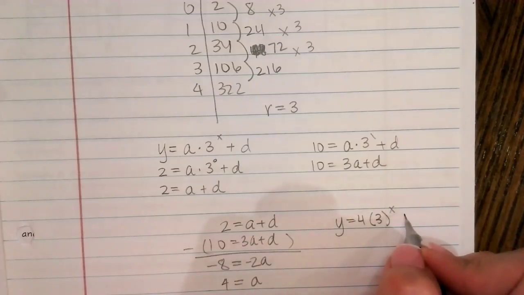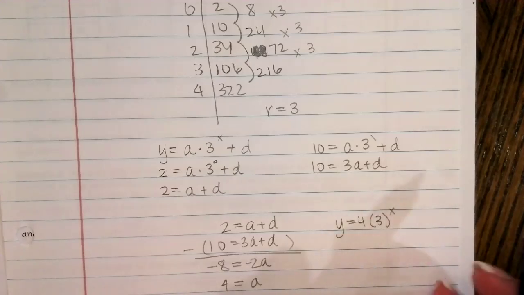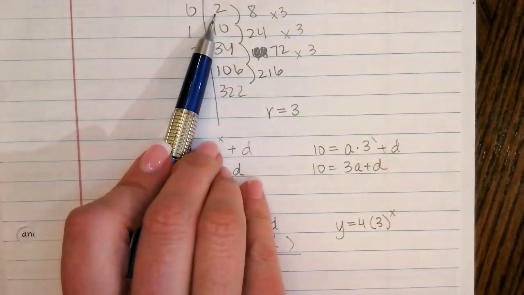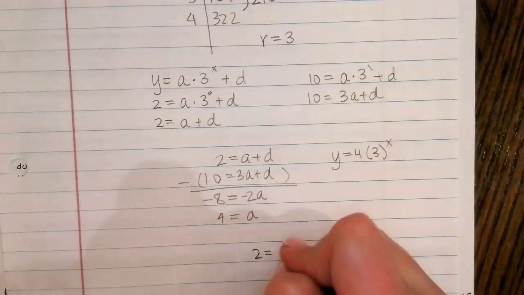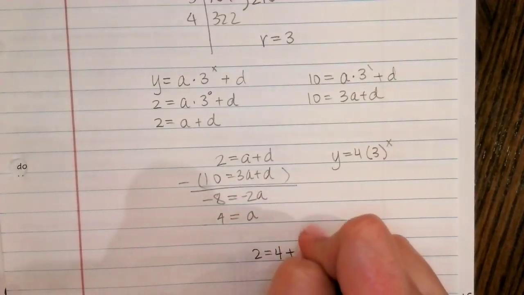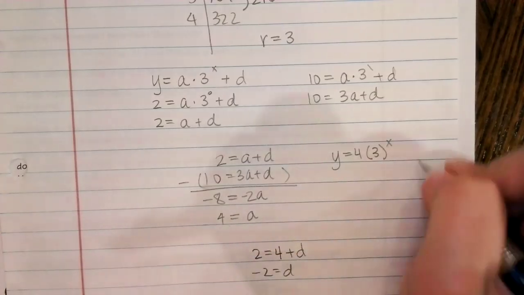And so then to find the d value, I have 2 options. Again, I can plug in the 0 there and then make it equal to 2. Or I can go ahead and plug this into the initial equation here. And so we get 2 is equal to 4 plus d. I subtract the 4 and I get -2 is equal to d.